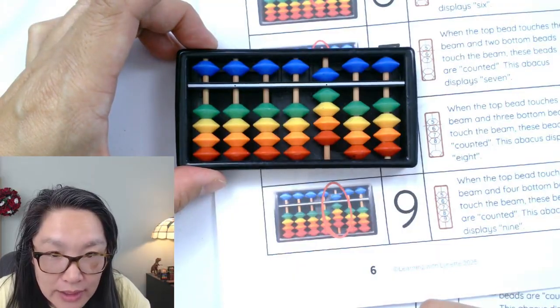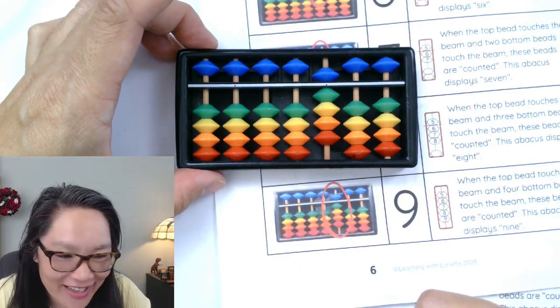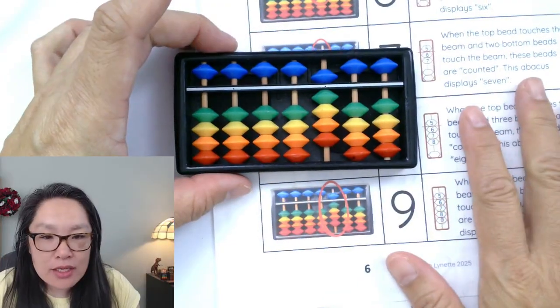Wow, this is really good lighting. I'm really impressed. That's what happens when I do this in the morning. I have really good lighting.